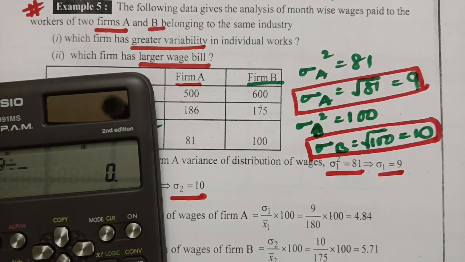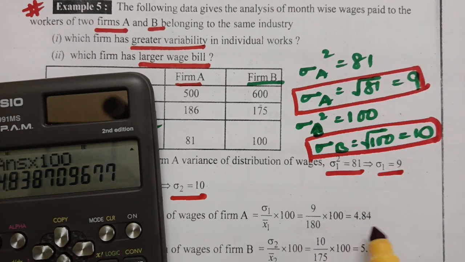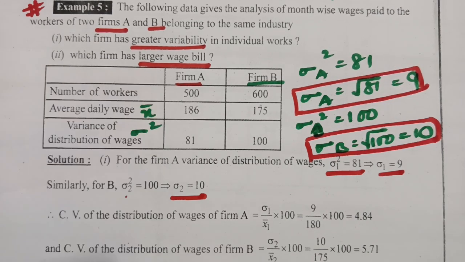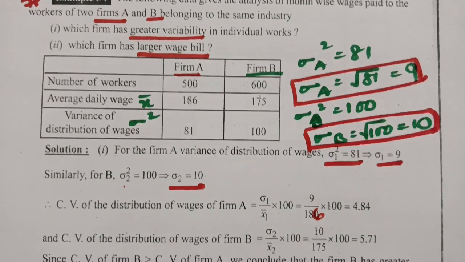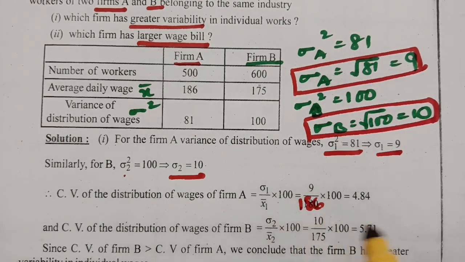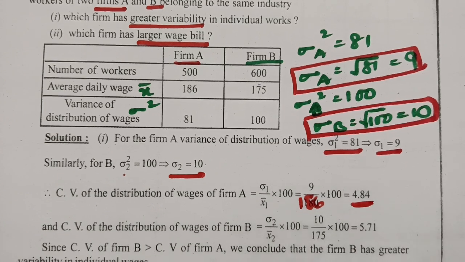So this is 9 divided by 186 into 100, and the value is 4.84. We have to substitute 186 here: 9 by 186 into 100, and the answer is 4.84.